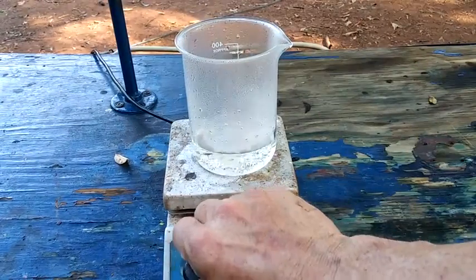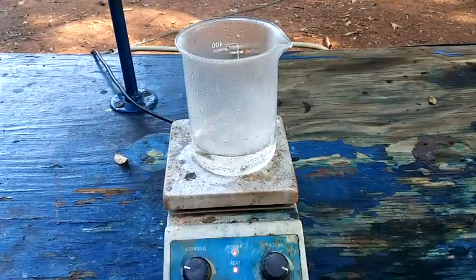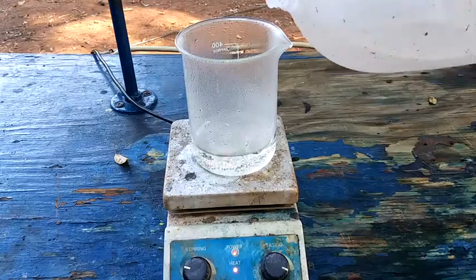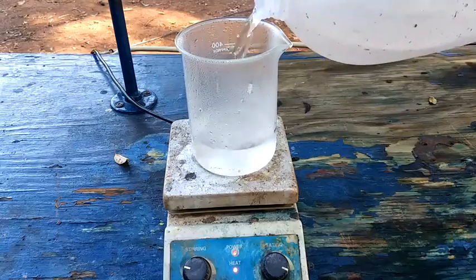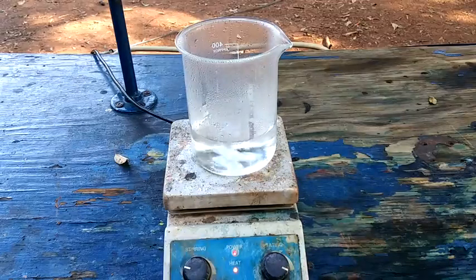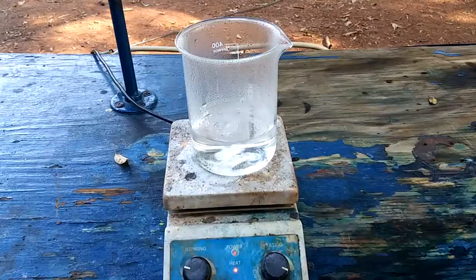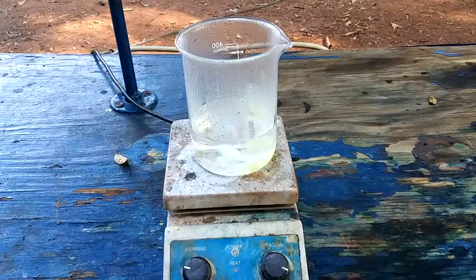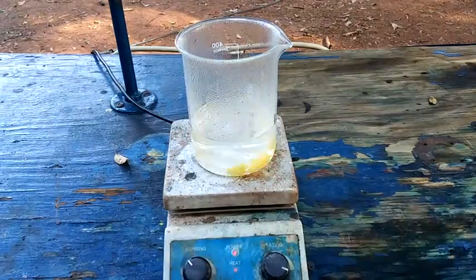Alright, let's see. At this point, I'm going to turn on stirring here. I'm going to dilute this a little bit with some distilled water. And here we go. See, it forms the oxide very quickly.